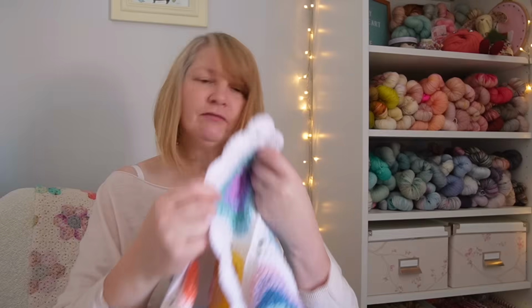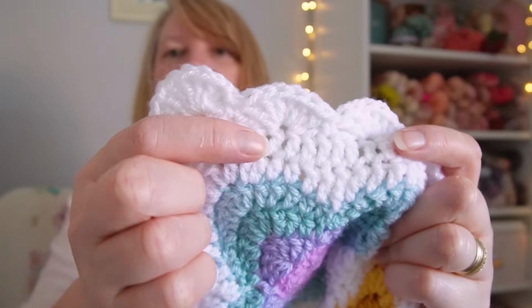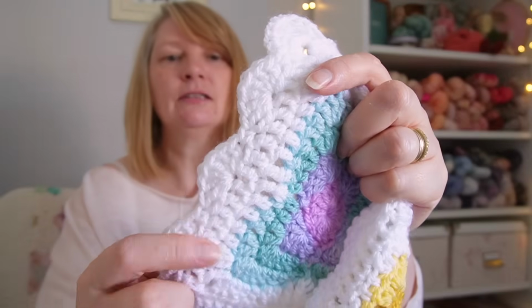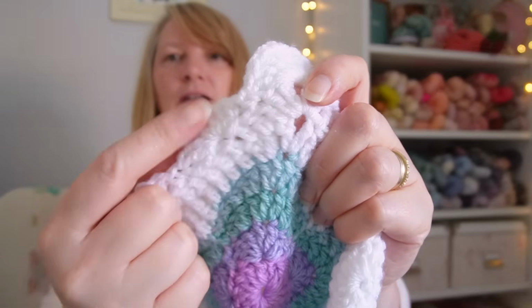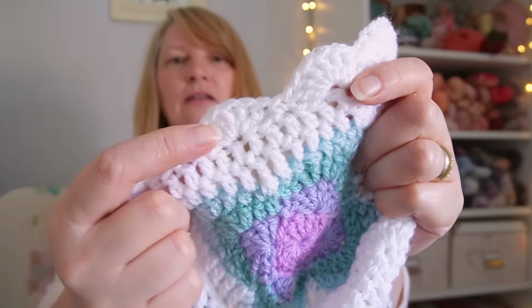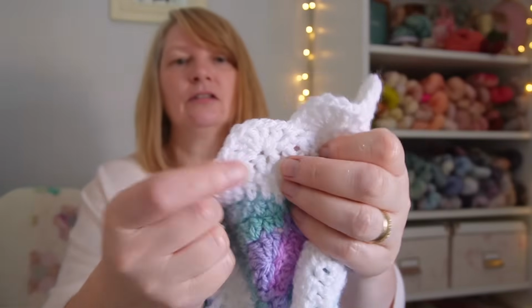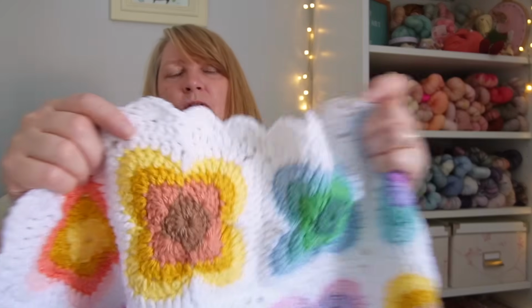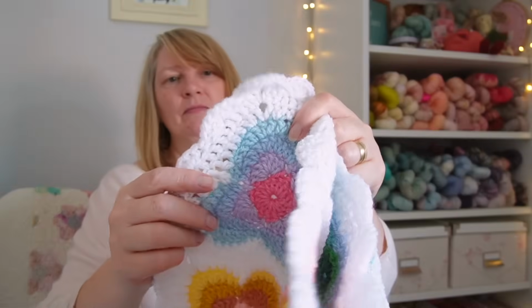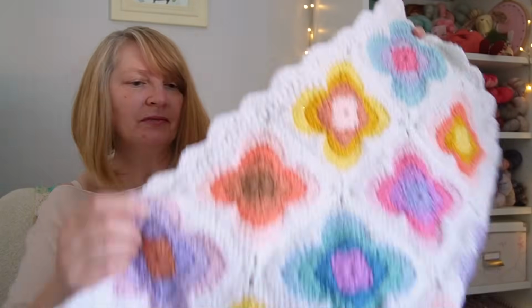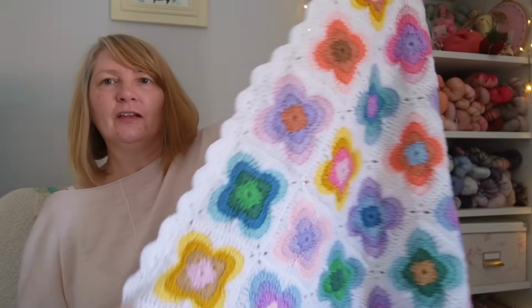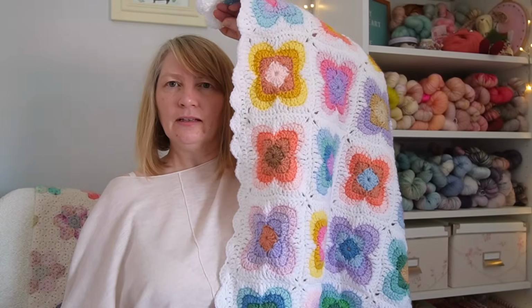And then for the border, what did I do? I did 1 round of just UK trebles, so that's US doubles, and then I just did a round with, you know, shells. So I think I did, how many? 5, 6, 6. Yeah, so it was very simple, the most basic border going. I don't have a tutorial for that, I'm afraid, but I've just described it, so hopefully you get the idea. So there we go, all finished now.